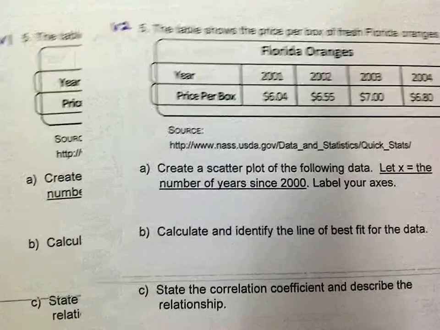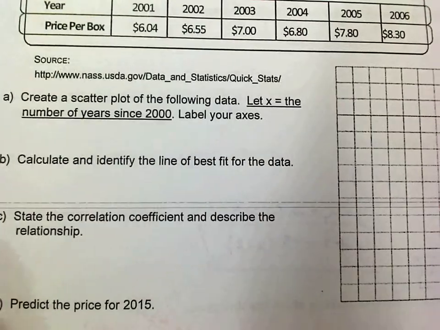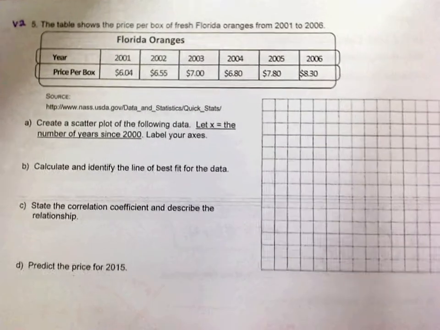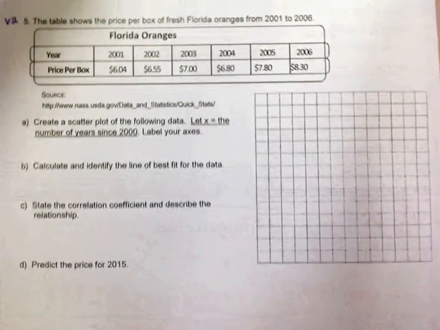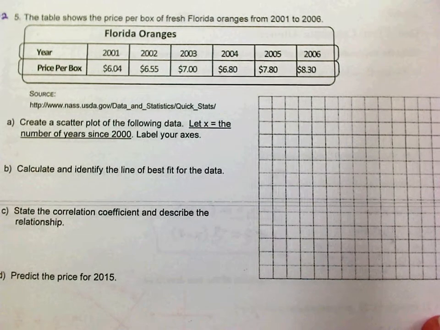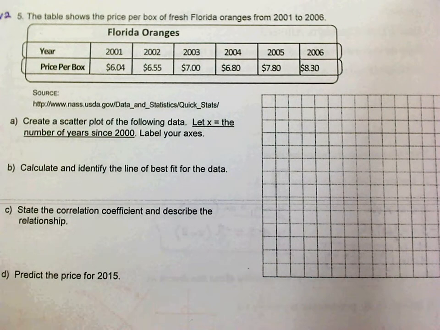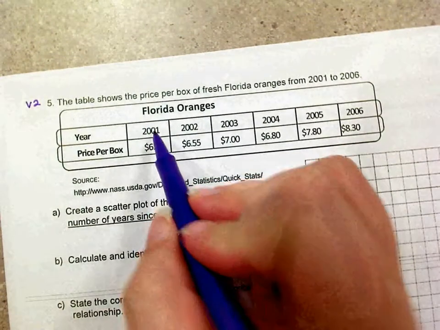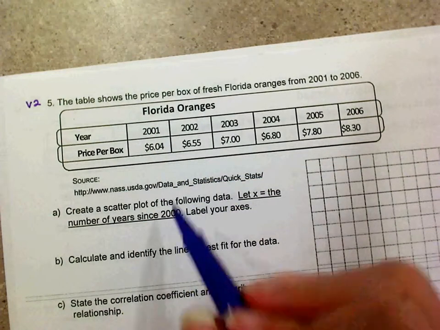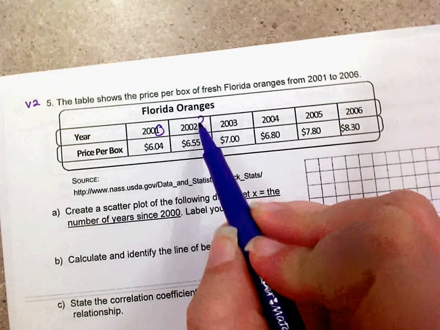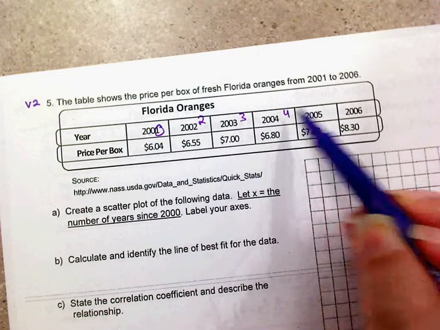Okay, last one. If you're doing this one, the first thing you need to recognize is that this is a set of data, and that we're going to have to use the calculator, okay? It says, create a scatter plot and let x equal the number of years since 2000. If 2000 is year 0, then this is year 1, 2, 3, 4, 5, and 6, okay?